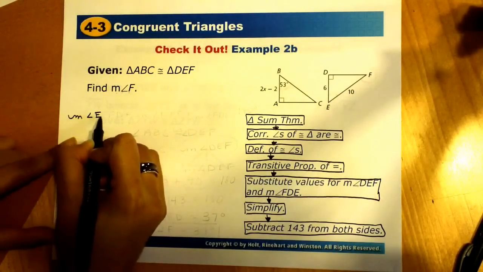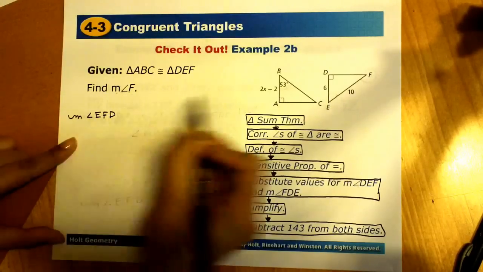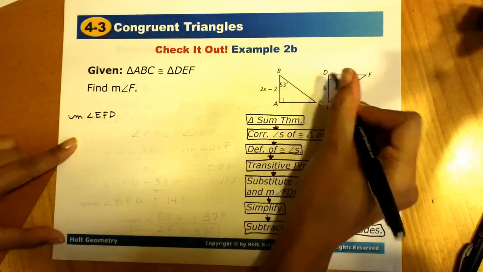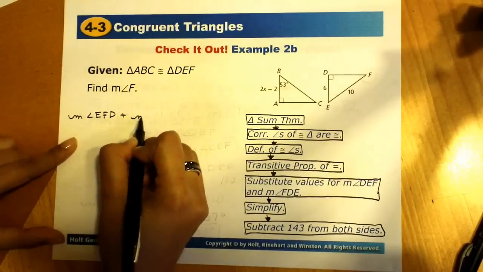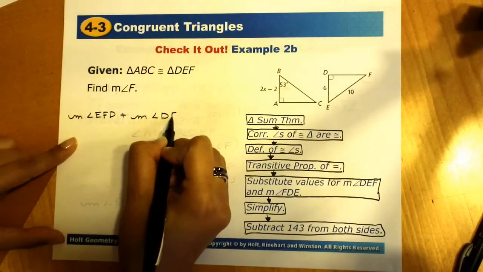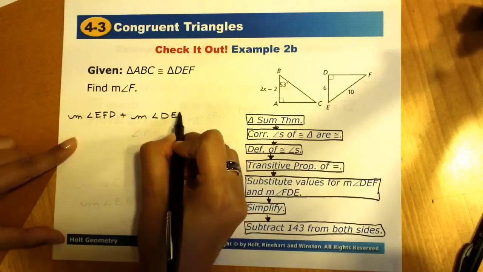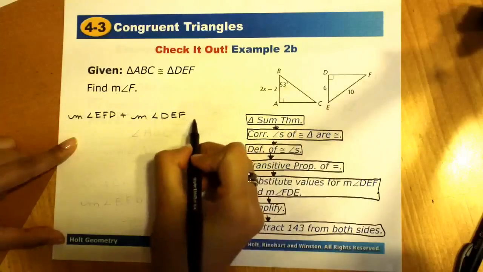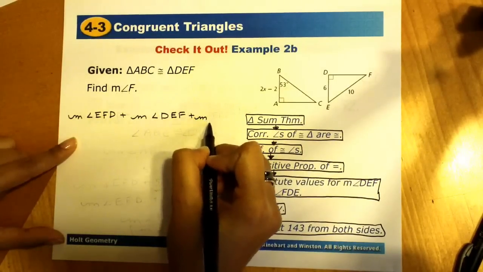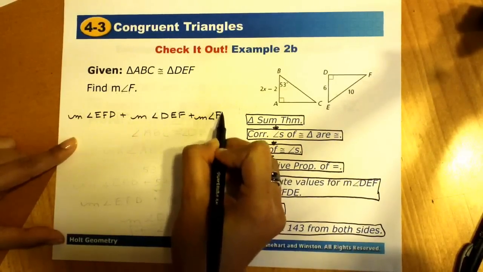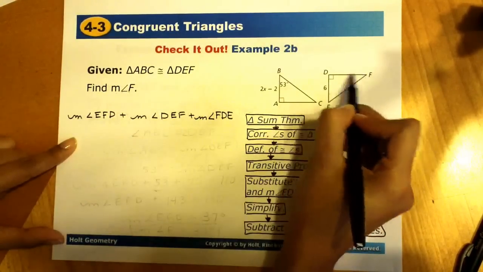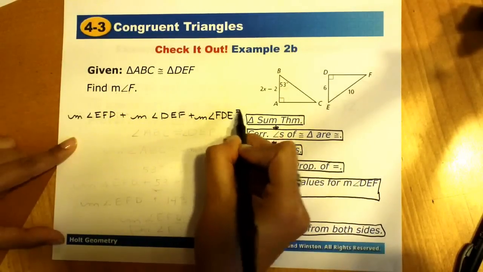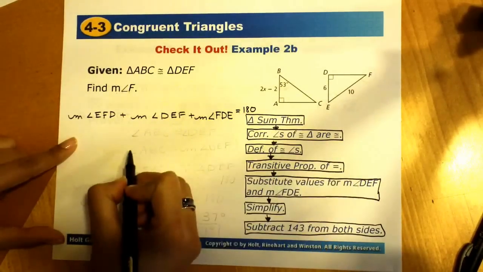So the measure of angle EFD plus the measure of angle DEF plus the measure of angle FDE is going to equal 180 degrees.